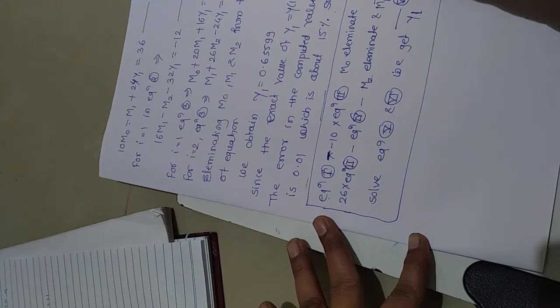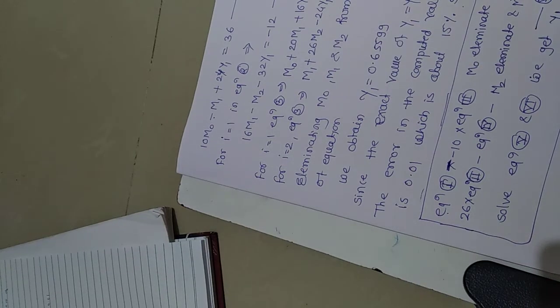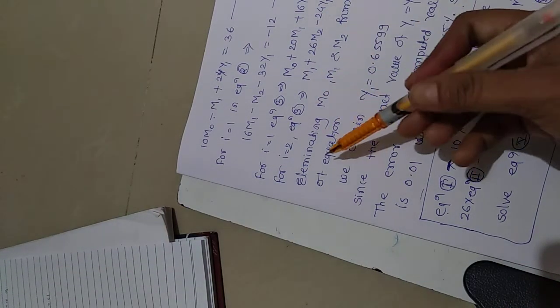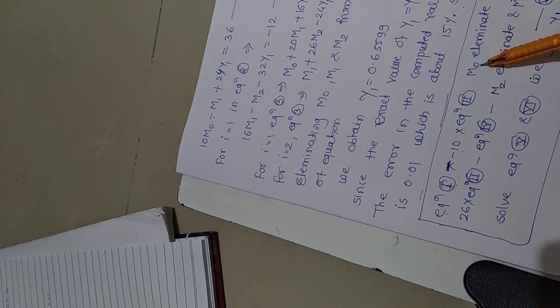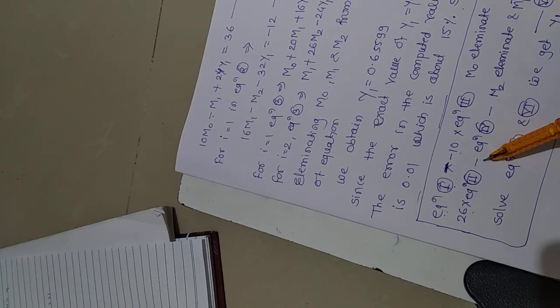This procedure is used after finding these four equations, first, second, third and fourth, then for elimination of m0, m1, m2, we use this procedure. Equation 1 minus 10 multiplied by equation second, we eliminate m0, which means m0 is deleted, then m1 and y1 remain. That equation is taken as 5, and equation 2 multiplied by 26 minus equation 4, m2 is deleted, and then m1 and y1 remain.